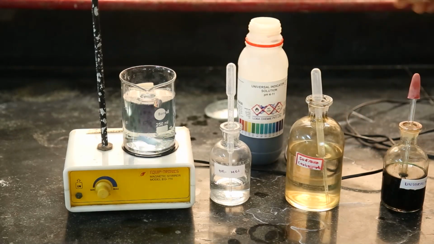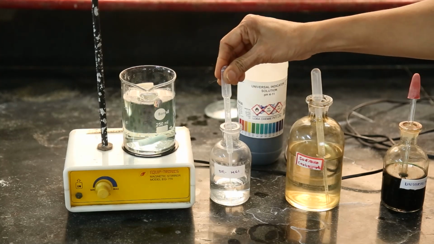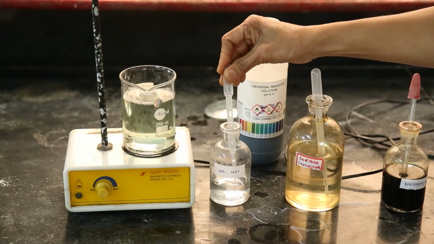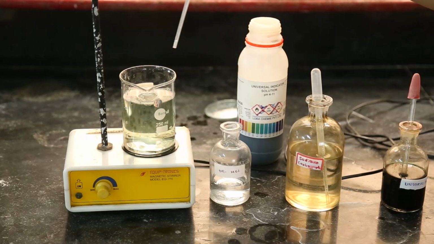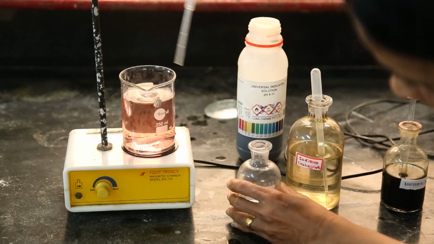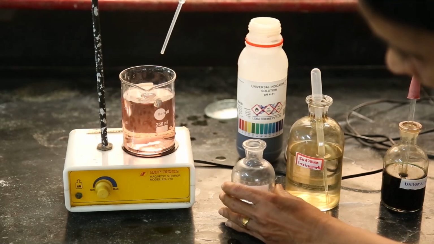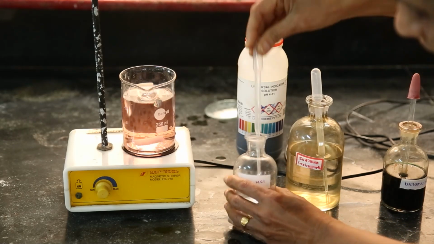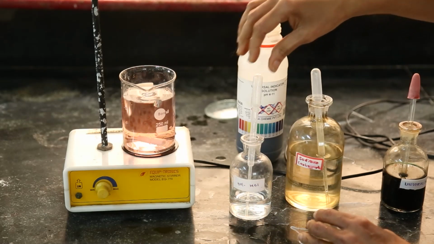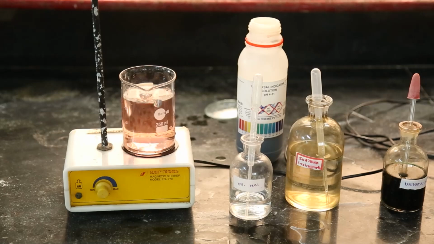If we make fun with this given solution, once again I am adding hydrochloric acid and just see the different colors. Here the yellowish, reddish, and all the colors we can see. And once again the solution becomes acidic. This is the fun with universal indicator.